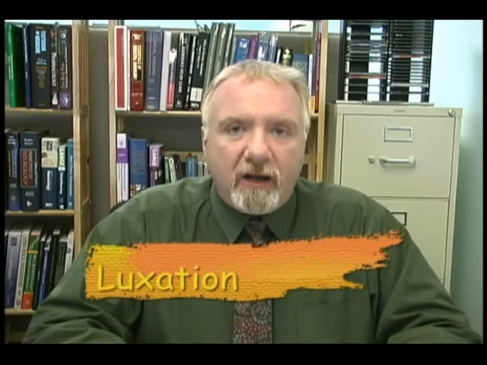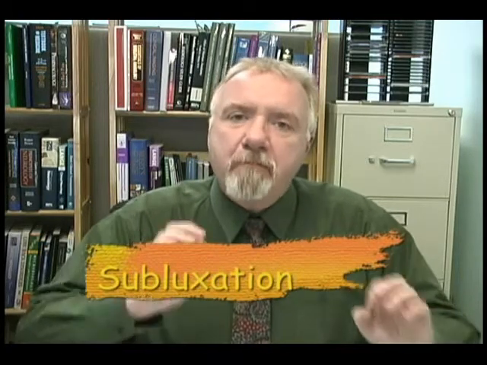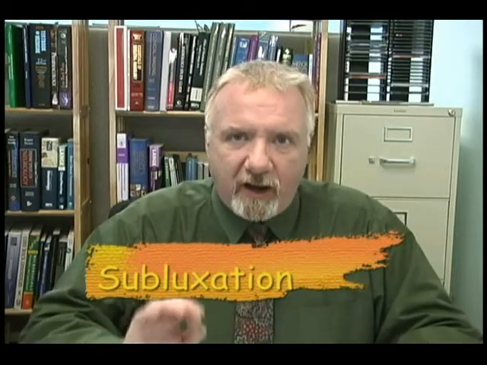The first one is luxation. Luxation is a medical term that means a dislocation of a joint. So if your shoulder dislocates, that is a luxation. Now, a subluxation is a partial dislocation of the joint. So if your shoulder just partially dislocates, that is a subluxation of the shoulder.